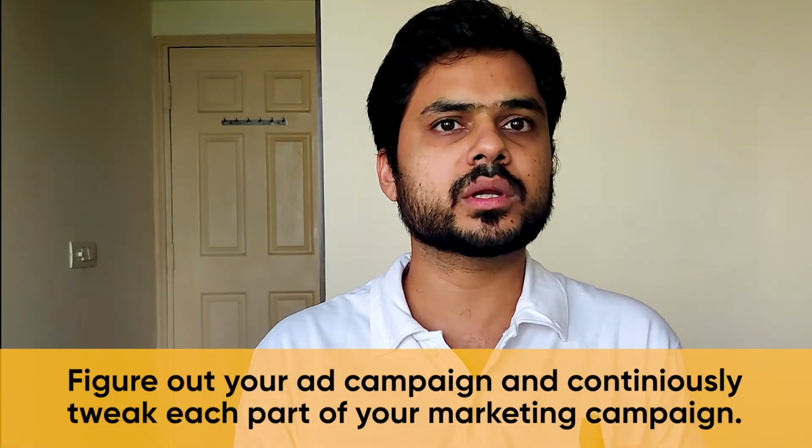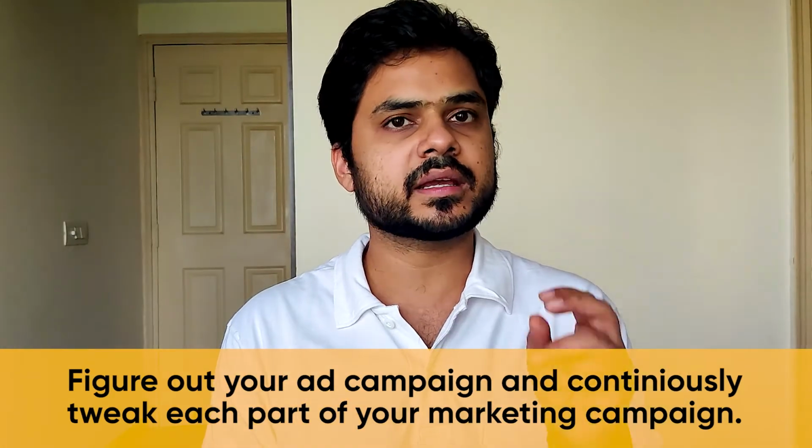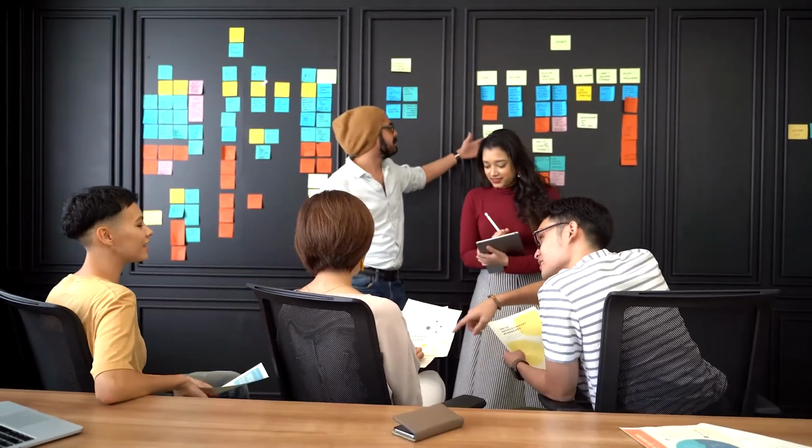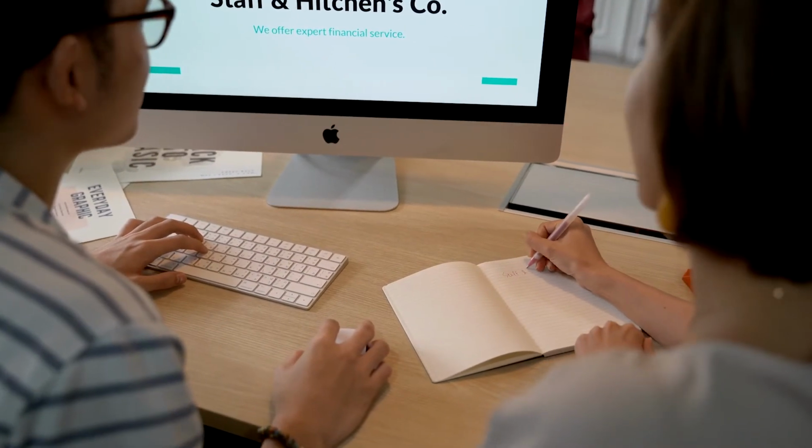Once you have this unit economics worked out, launched your ad campaign, it's time to optimize. Figuring out this unit economics and continuously tweaking each part of your marketing campaign, each element of your ad copy, of your landing page, of your Facebook settings, of your Google settings, till you start seeing that cycle where when you're putting $1 in, you're getting $2 out, you're getting $3 out. That is when you've hit the jackpot. Because at that stage is when you can start scaling, which is step number 5.